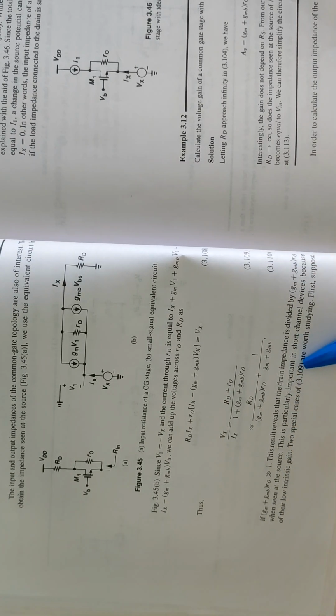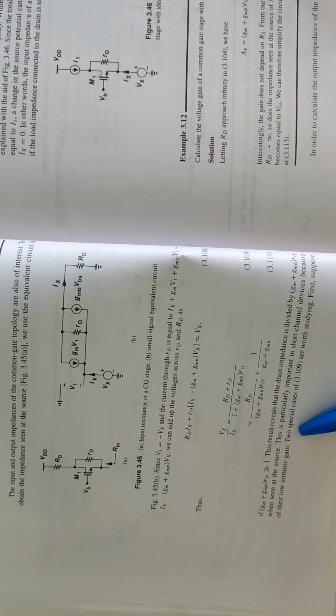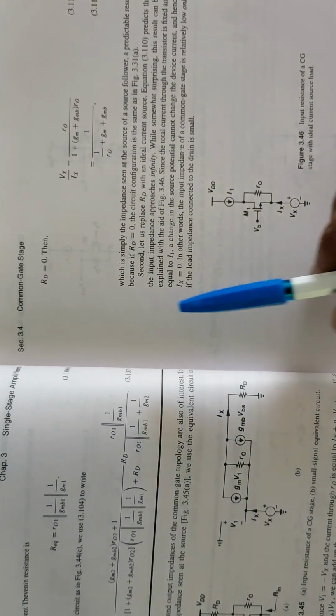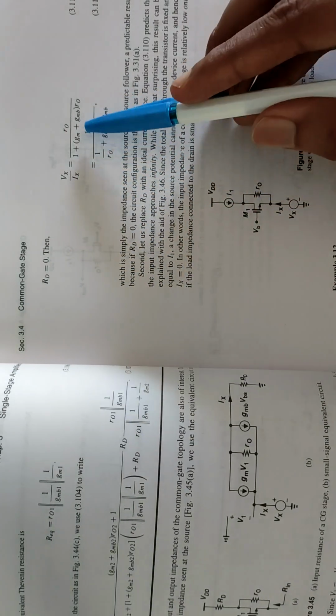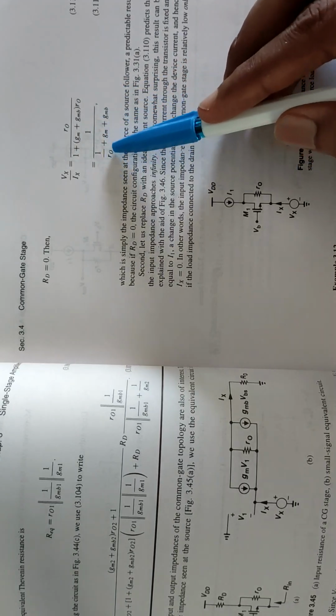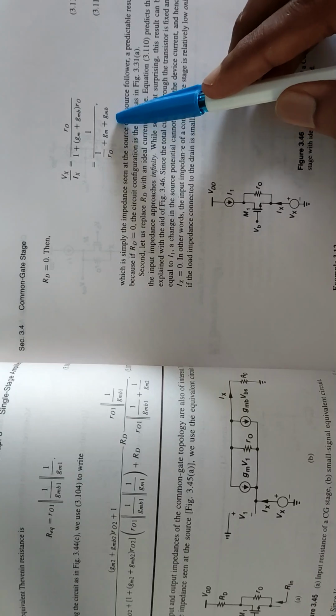This is particularly important in short channel devices because of their low intrinsic gain. Two special cases of the equation are worth studying. First, suppose RD is equal to 0. Then Vx by Ix is equal to R0 by (1 plus (gm plus gmb) R0), which is equal to 1 by (1 by R0 plus gm plus gmb).